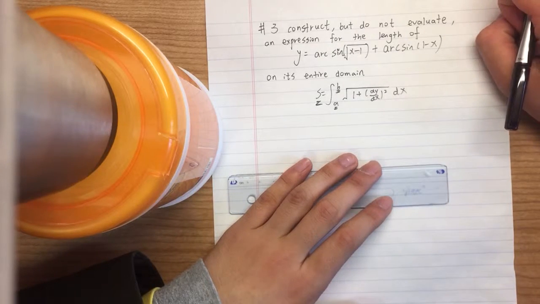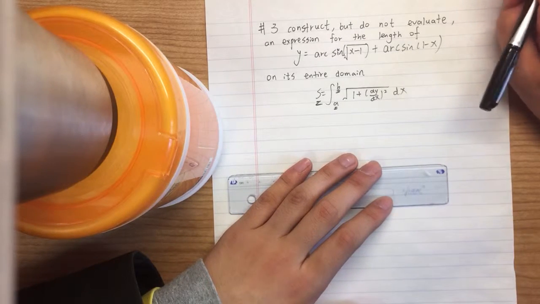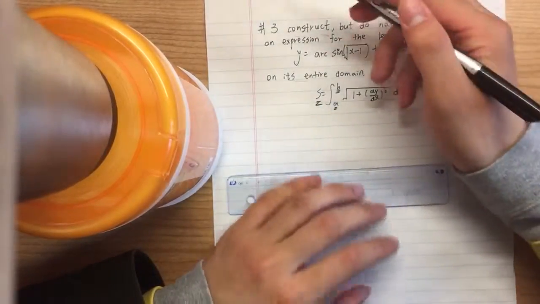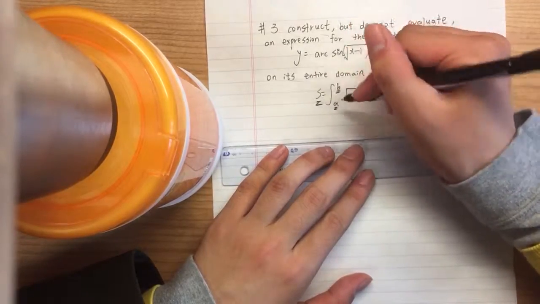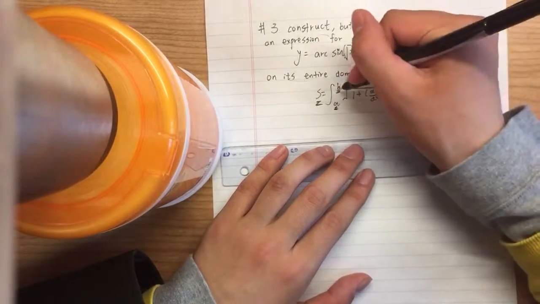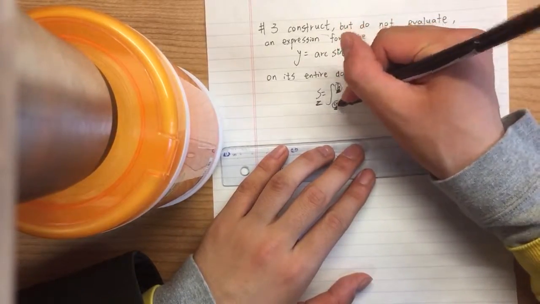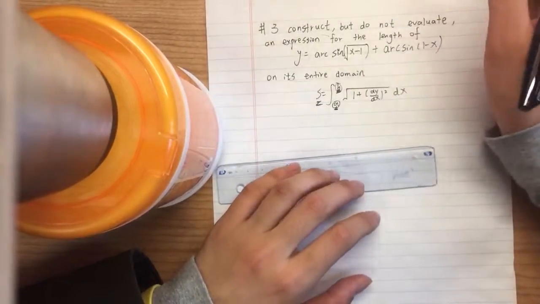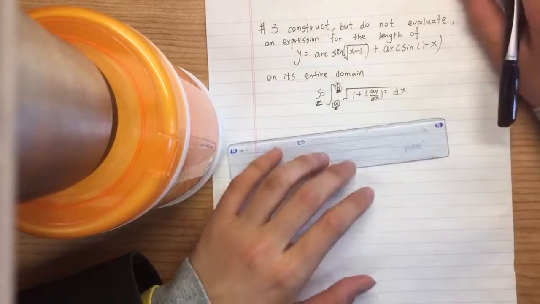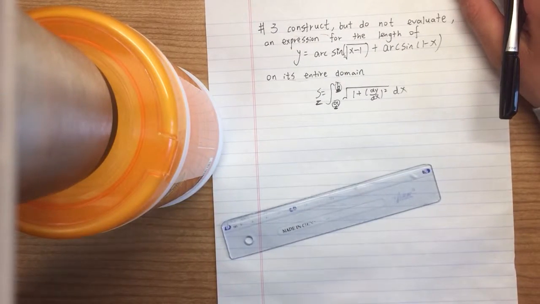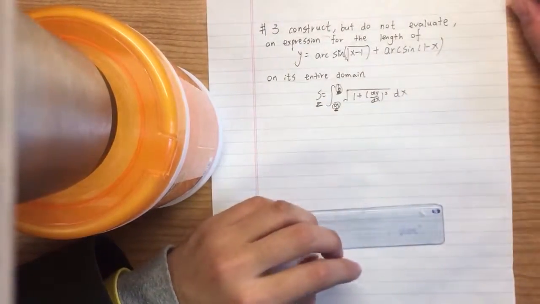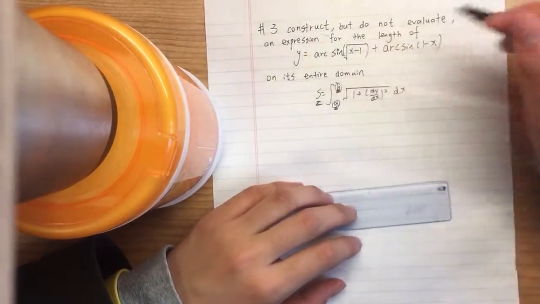So this question asks us to construct its entire domain, which means we just need to find the lower bound A here and the upper bound B here. But we do not need to calculate the result. We do not need to find the exact length of this curve. We just need to find its domain, its entire domain.